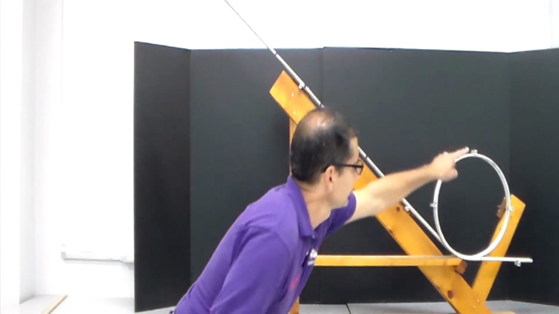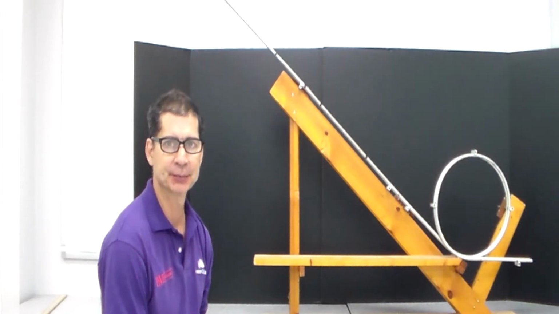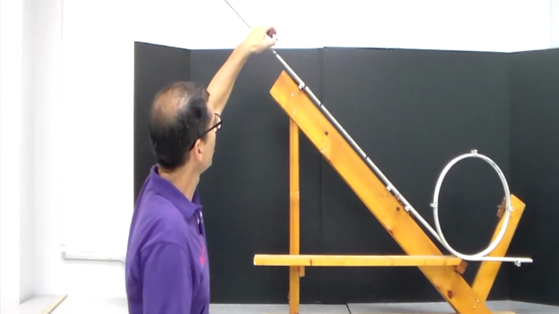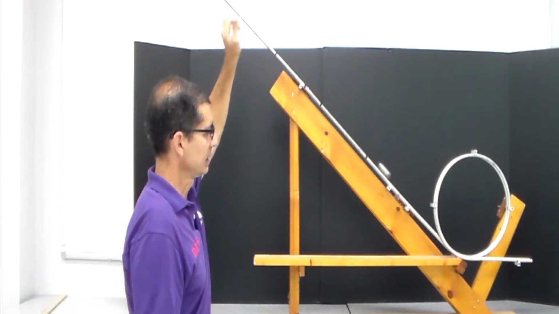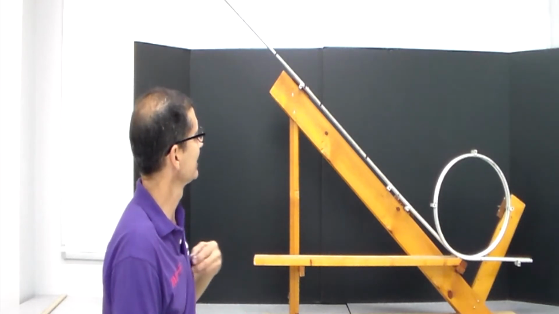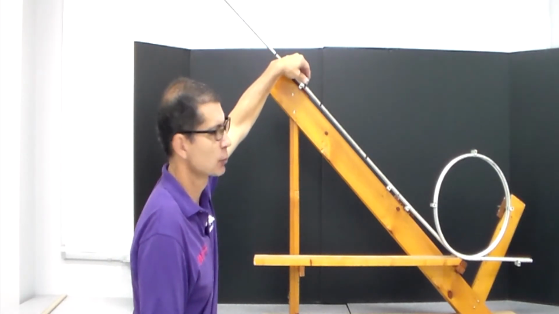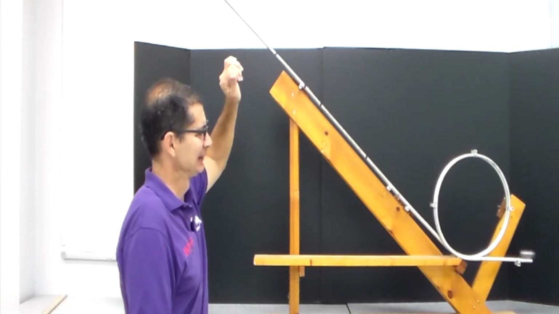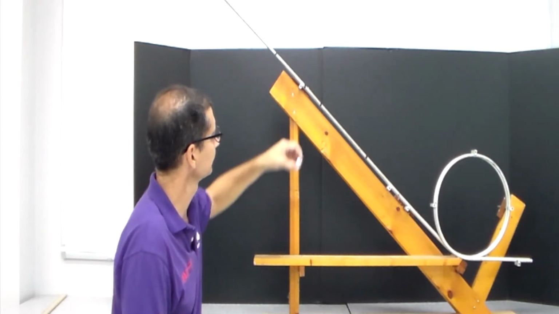The loop itself is about 30 centimeters in height, and to start off with I'm going to release the ball at 60 centimeters in height, and you'll notice that it makes it around the loop rather easily. Now I'm going to release one at 50 centimeters of height. Still makes it around, but just barely.